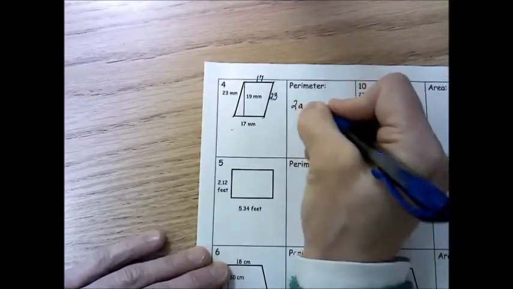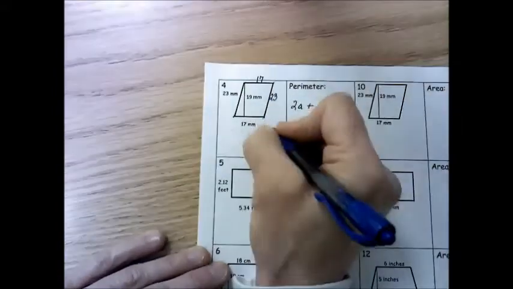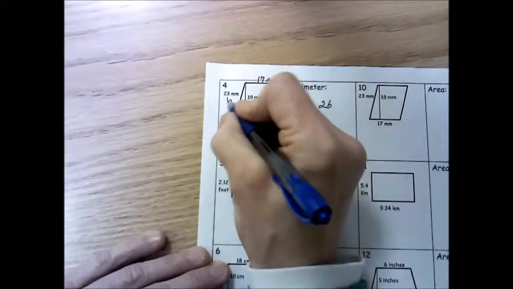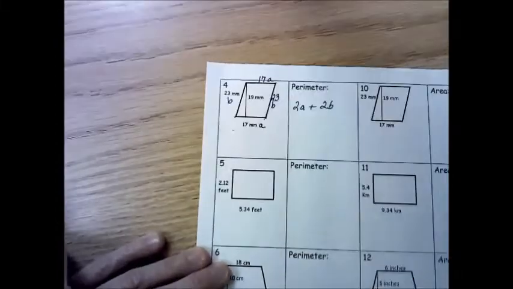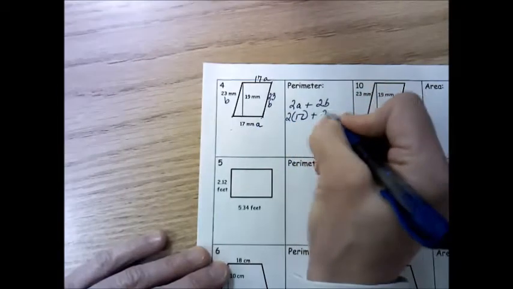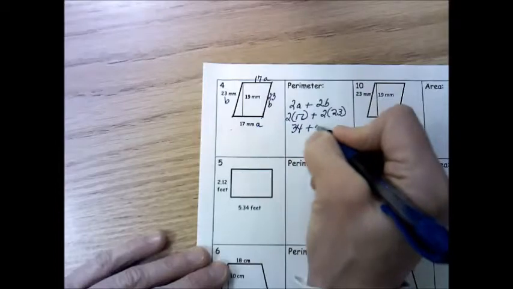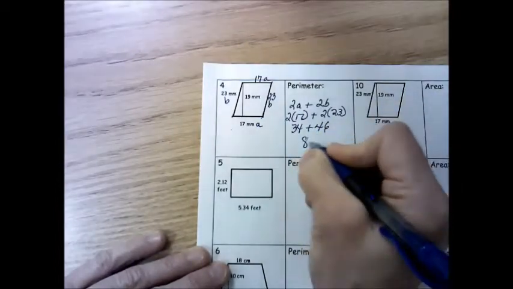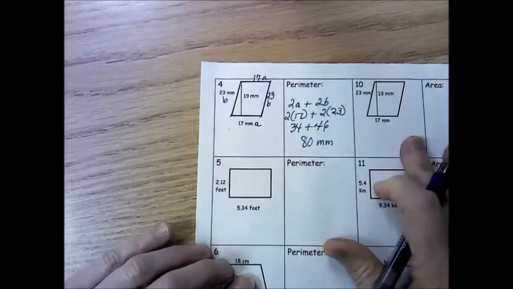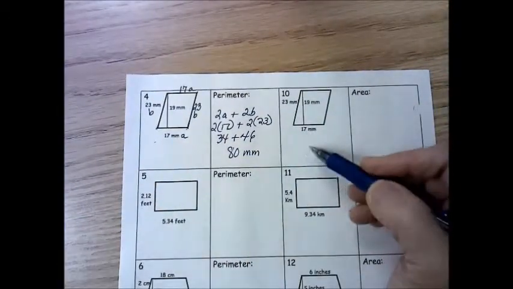So we can call this the formula for perimeter, 2a plus 2b. We could call 17 a, and the side that's 23, we could call that b. So if we have 2 times 17 plus 2 times 23, we'll end up with 34 plus 46 for a perimeter of 80 millimeters.